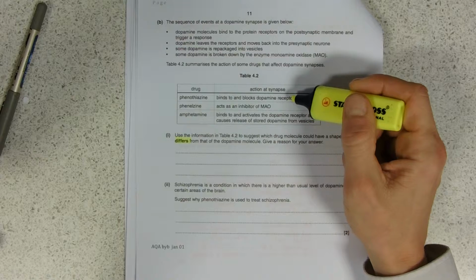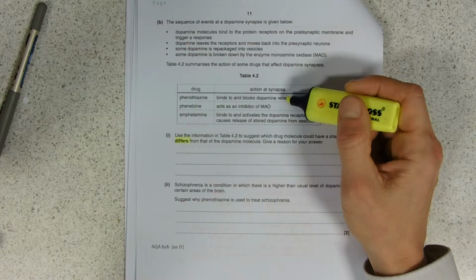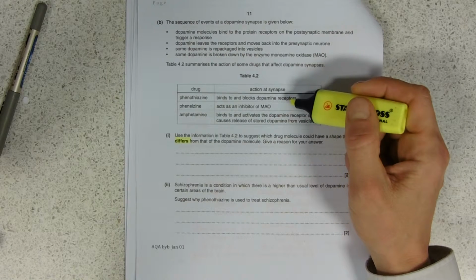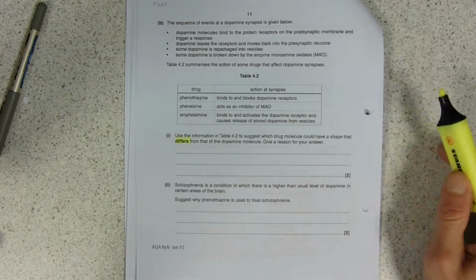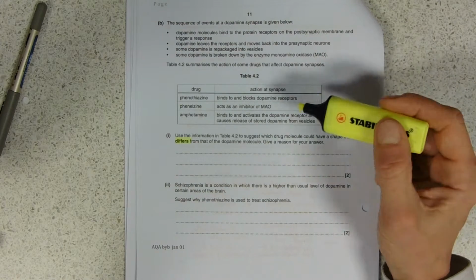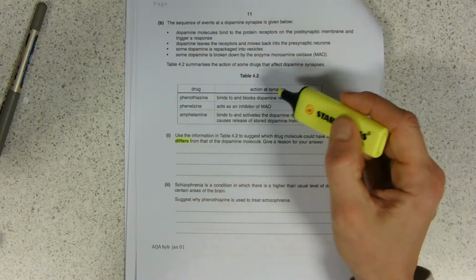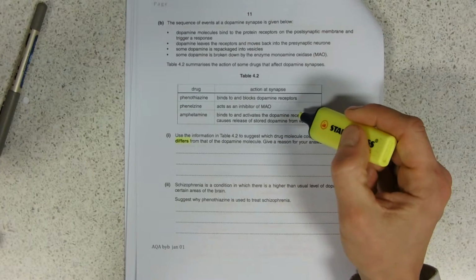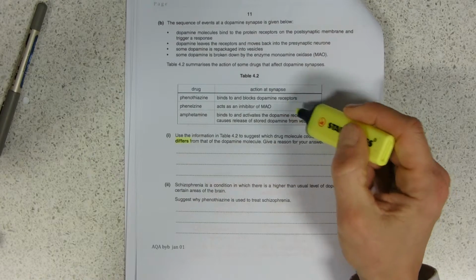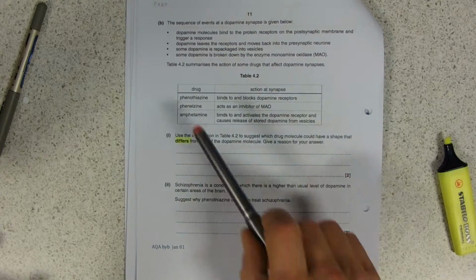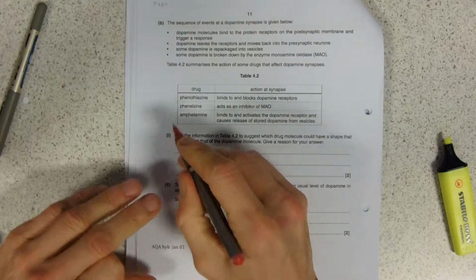Well, anything that fits into a dopamine receptor will have a similar shape to dopamine. So it can't be the first one or the third one, because it says both of those bind to the dopamine receptors. So it's got to be the spare one.